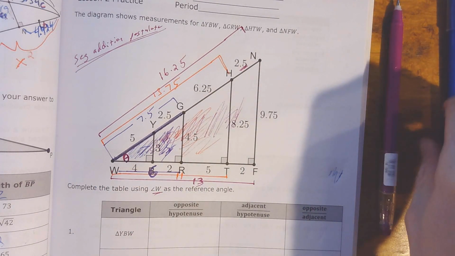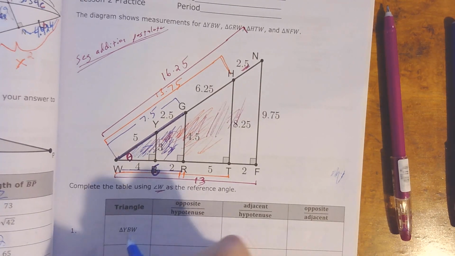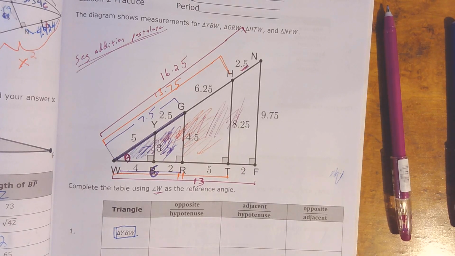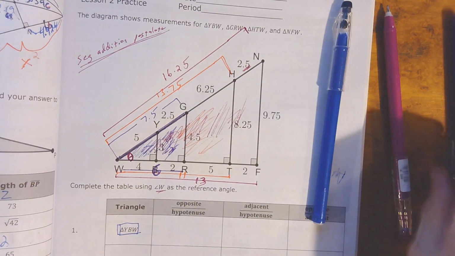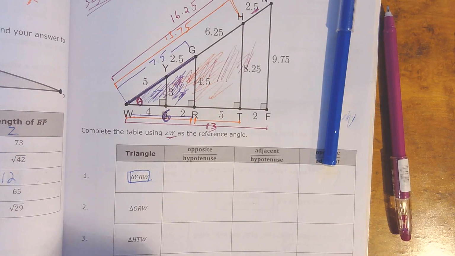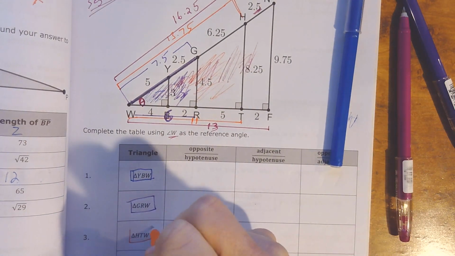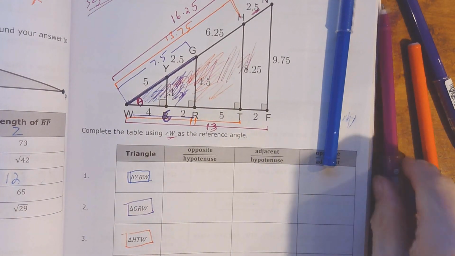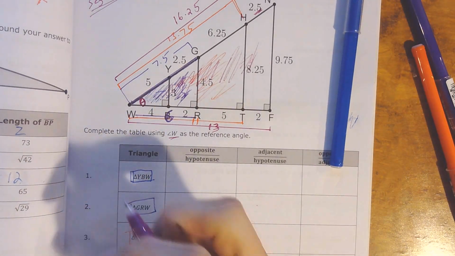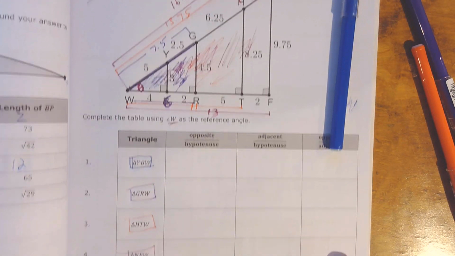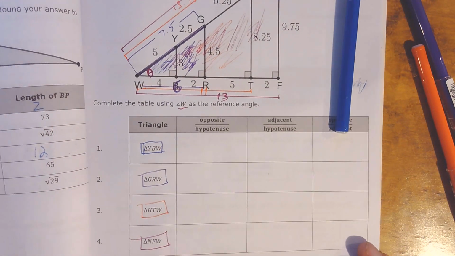This one here was triangle blue, that's our small one. And GRW, that was our triangle purple. And we had our intermediate one, which was triangle orange. And then we had our big one, which was triangle burgundy. I think you're going to see a surprising theme here.